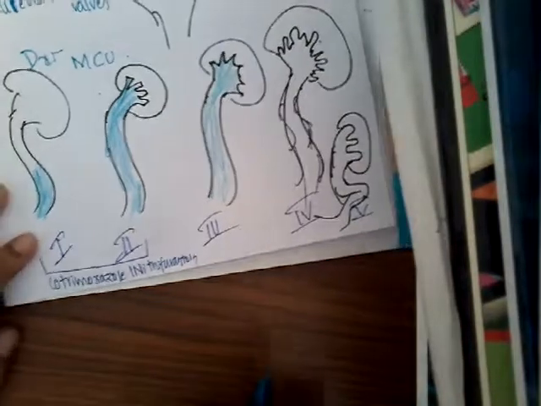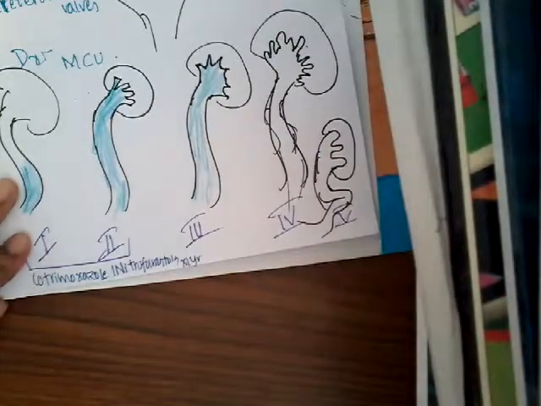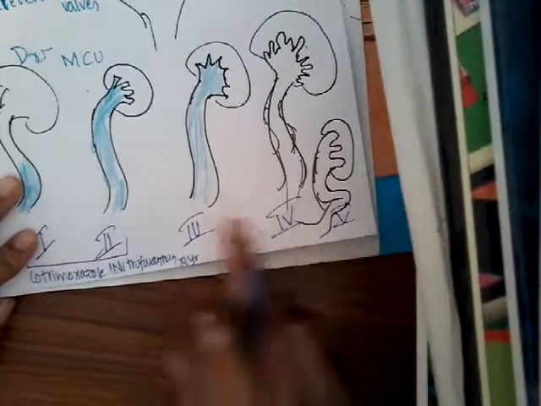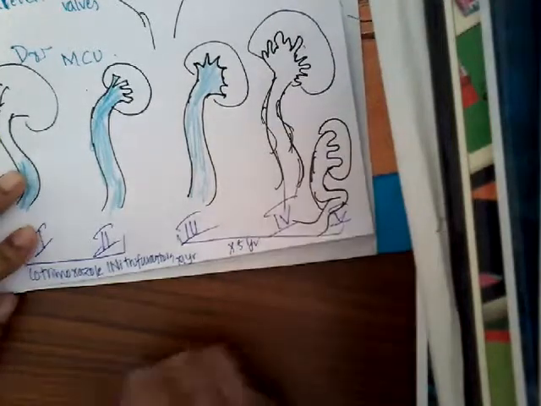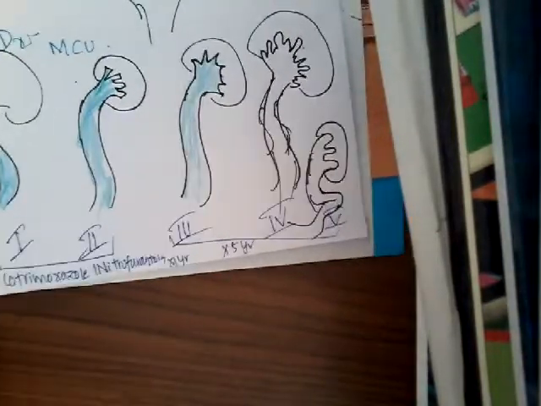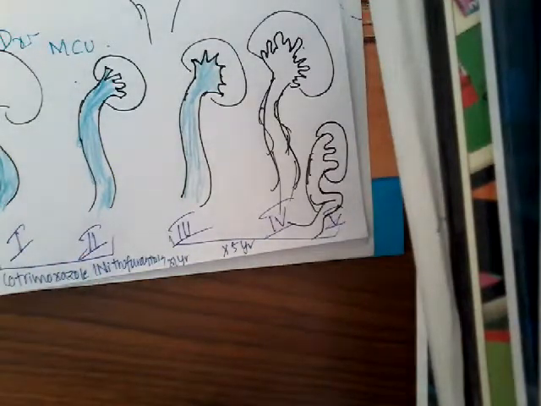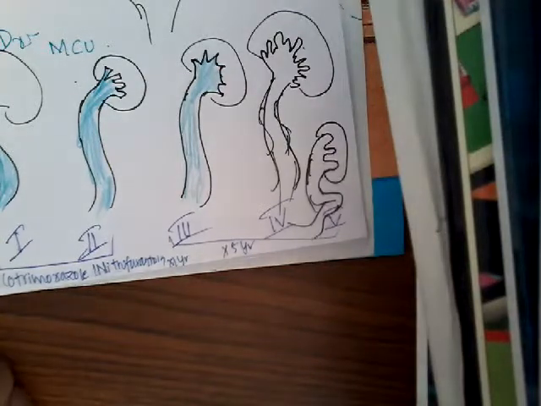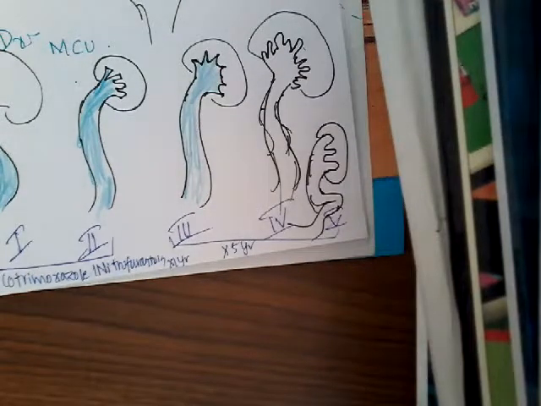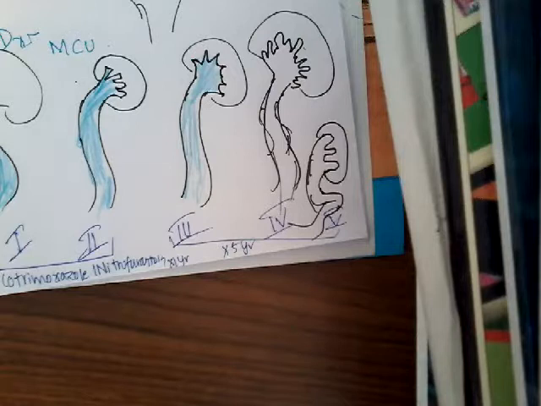If it is grade 3, 4 and 5, you give the same drugs, but you give them for 5 years. So that is the major difference. In all cases you give cotrimoxazole or nitrofurantoin; for grade 1 and 2, prophylaxis for 1 year, and for grade 3, 4, 5, prophylaxis for 5 years.